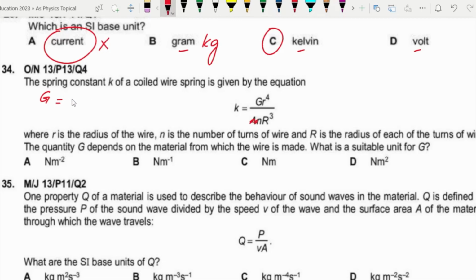So what you have is g equals to r cube times k divided by R4. Now what is small r? That is the radius. What is capital R? That is also the radius. So both of them, the unit would be the same.